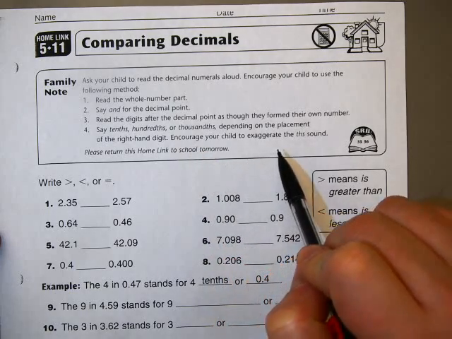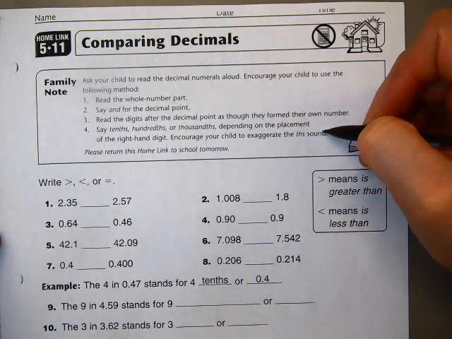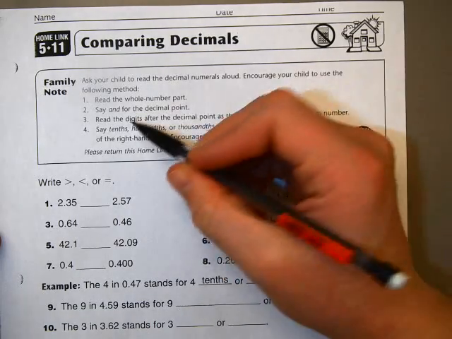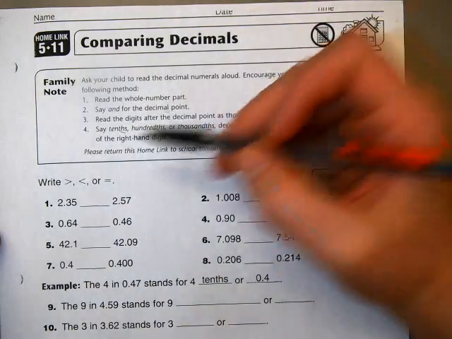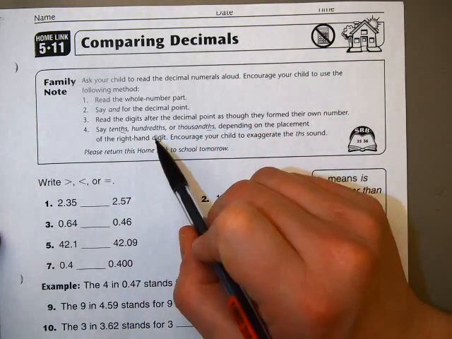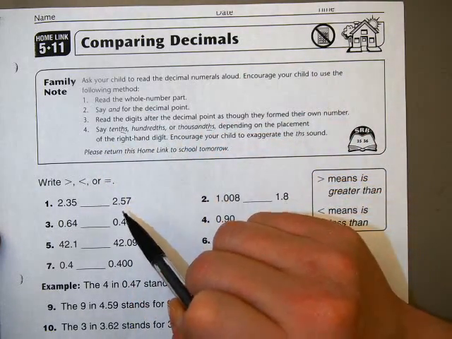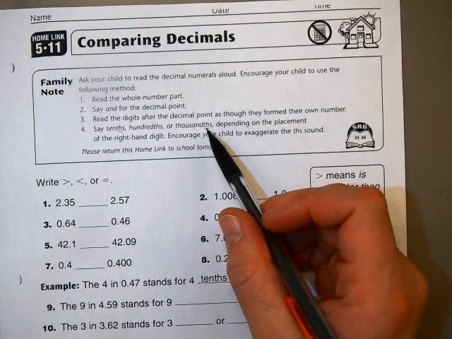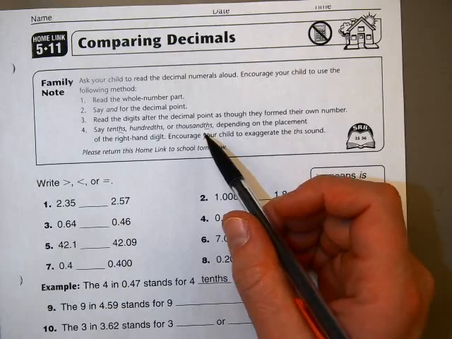Encourage your child to exaggerate the "th" sound at the end of each of these, so that it's clearly different than tens. Tens, tenths, hundreds, hundredths, thousands, thousandths. It's important because this is just a fraction of a number. It's just a tiny piece of a one number.